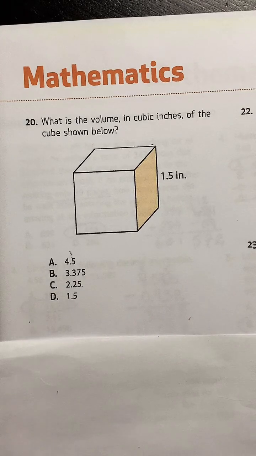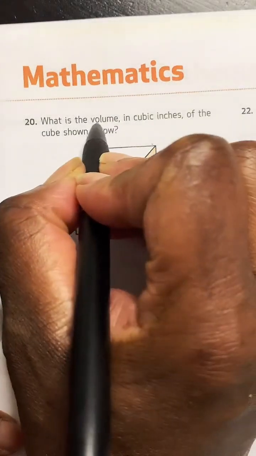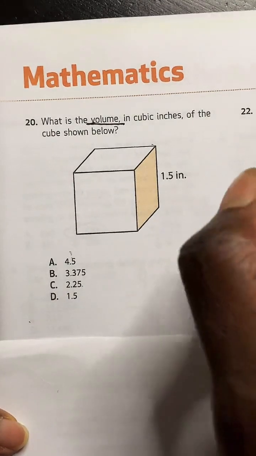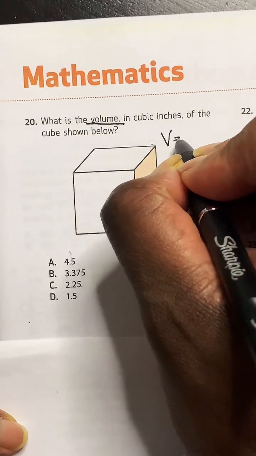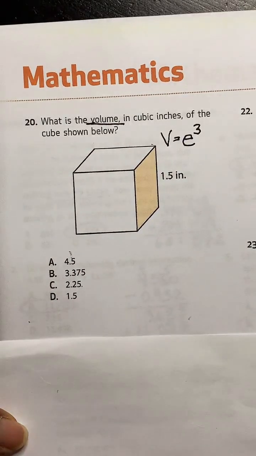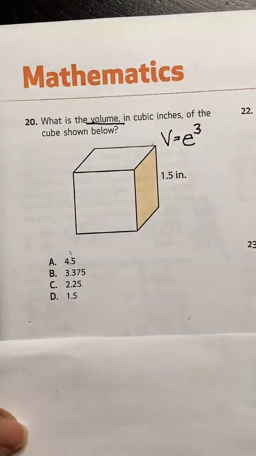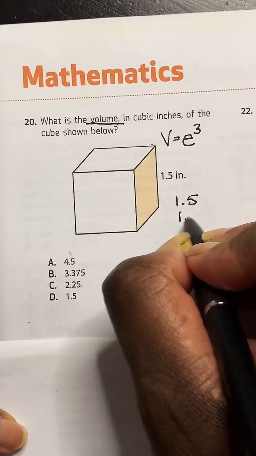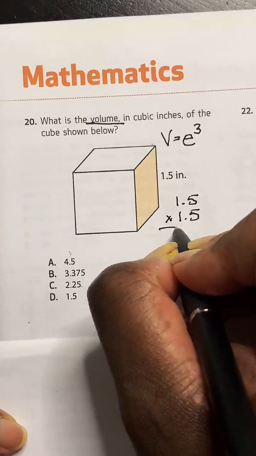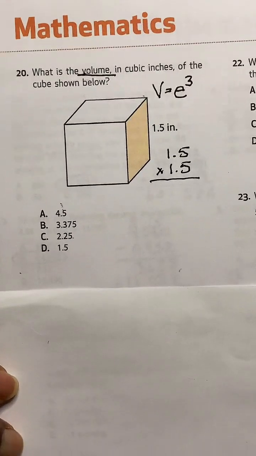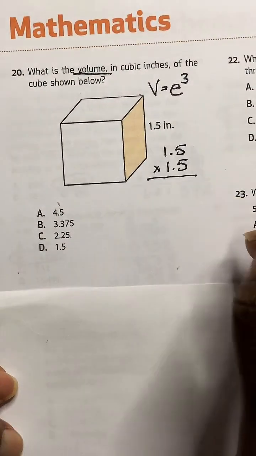All right, so let's take a look. When we're looking at volume, we want to see how much fills into the cube. So the volume is just basically whatever the measure of your edge cubed. That's all we're doing. So right now we got 1.5. Just in case you guys don't know, you might have to do multiplication by hand, because for the ASVAB and the AccuPlacer and some parts of the GED, you cannot use a calculator. So when we do our multiplication, we got 1.5 times 1.5.